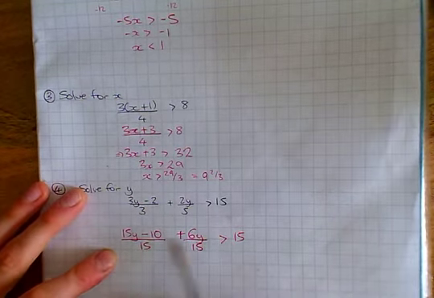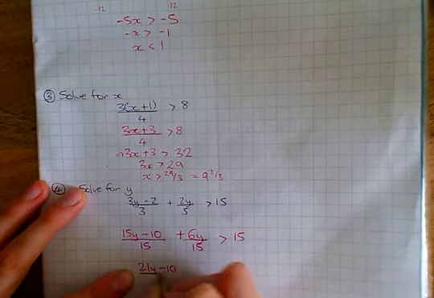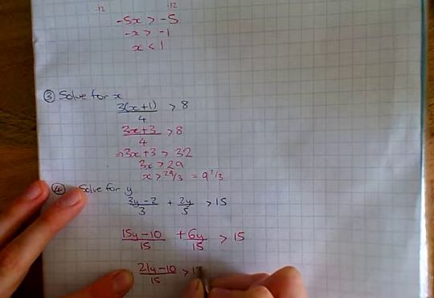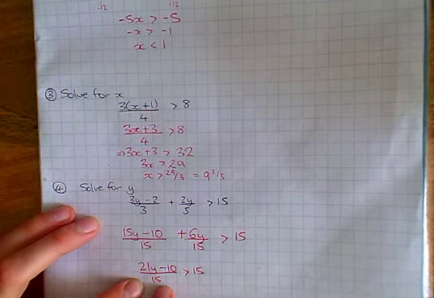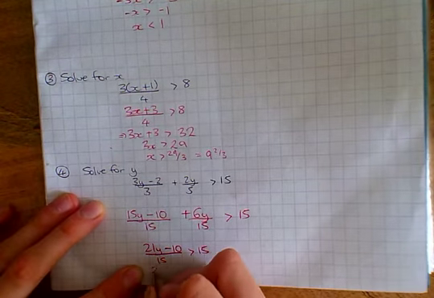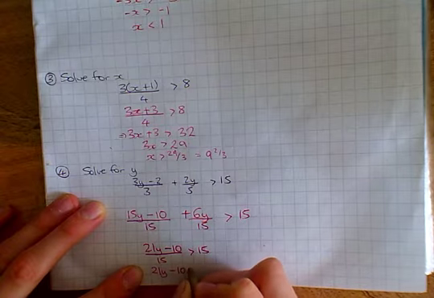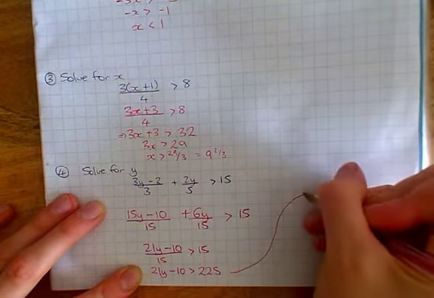Now I can collect like terms on the numerator here, so we've got 21y minus 10 over 15 is greater than 15, and then we can eliminate the denominator by timesing throughout by 15. So that will give you 21y minus 10 is greater than 225.